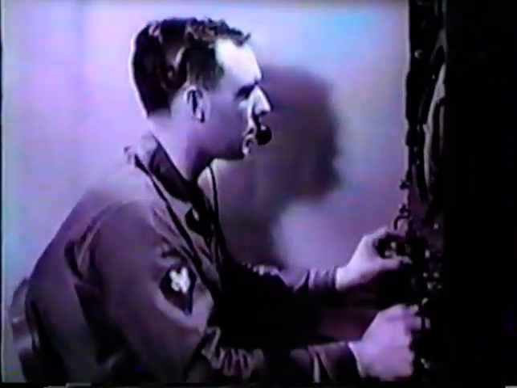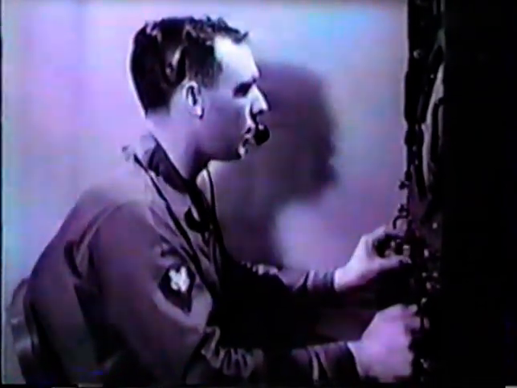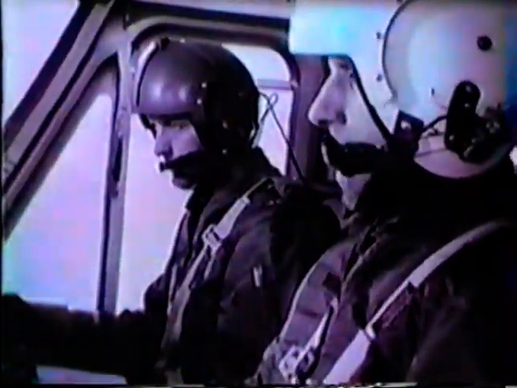Approximately 2 miles from touchdown, the controller will transmit the tower's clearance to land, continuing his talk-down virtually without pause.